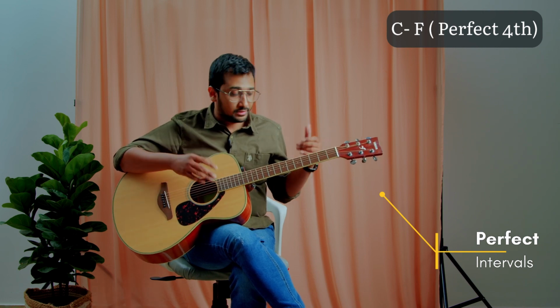Then C to D is a major second. So these two notes are basically the second intervals. Then C to D sharp is a minor third, and C to E is a major third. So seconds and thirds we call minors and majors. After the major third, the next one will be the fourth. For fourth and fifth we don't say minor or major, we call them perfect intervals, because I think those are exactly in the middle of the entire 12 chromatic notes, right?